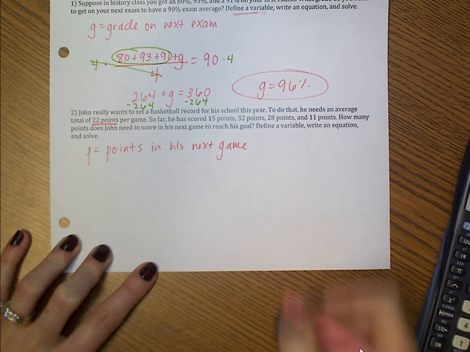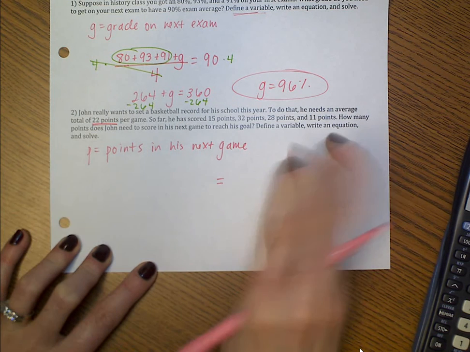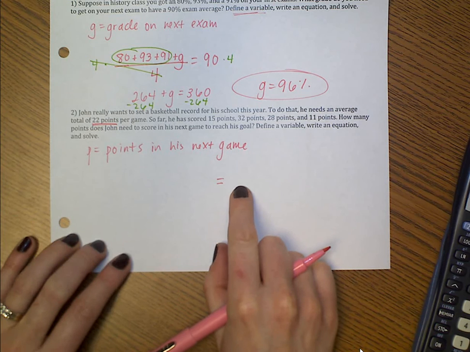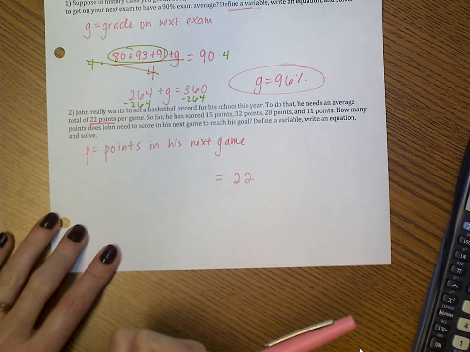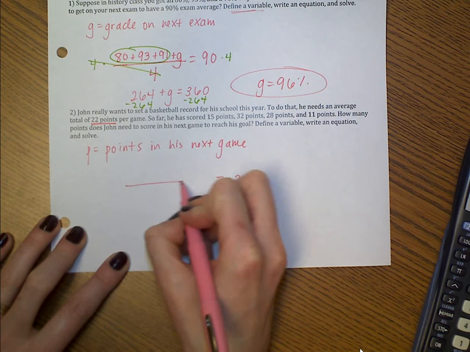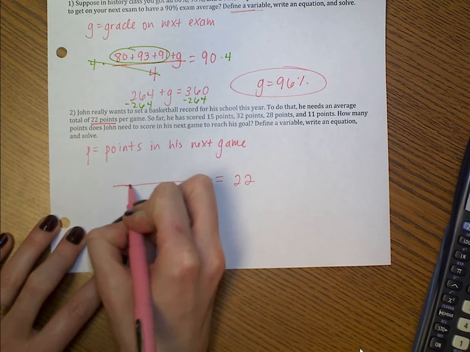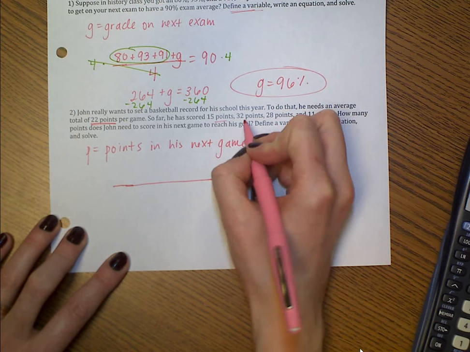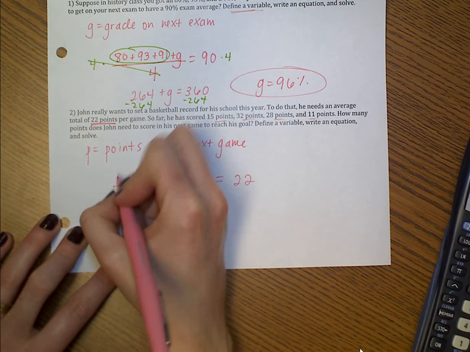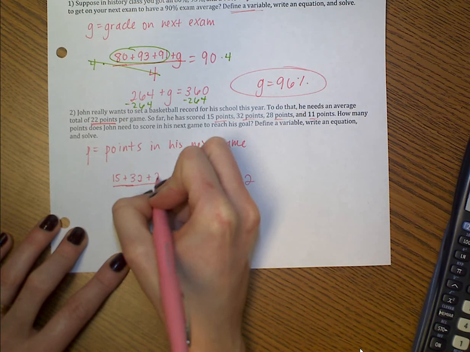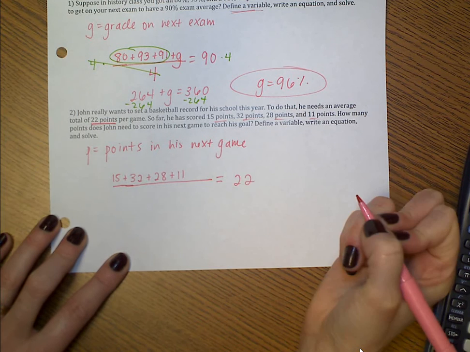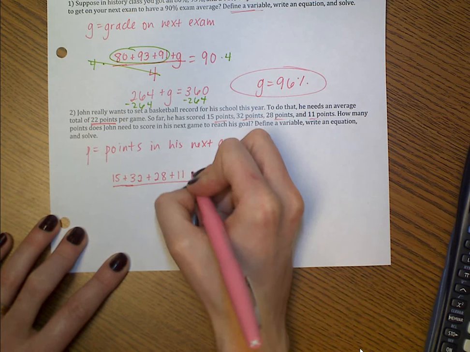All right, let's get an equation going. I told you that it needs to equal his goal, which is an average of 22 points per game. If it's a mean problem, it's a giant division problem. I'm going to take the points he's already gotten, 15 plus 32 plus 28 plus 11, and I want to include that next game in there.